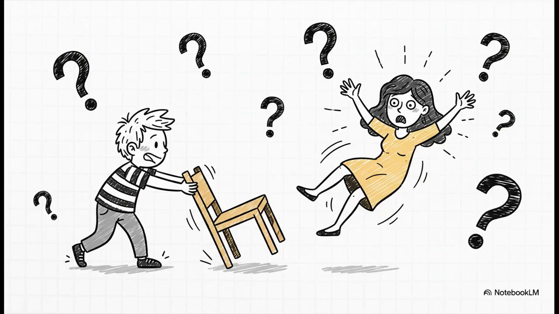Okay, check out this scenario. You've got a 5-year-old kid. He pulls a chair away right as his aunt is about to sit down. She falls, she gets hurt. So, is a 5-year-old responsible for that? Can he even be held liable? I mean, on the surface, it seems simple, but legally it is packed with complexity. This is exactly why we need a framework.